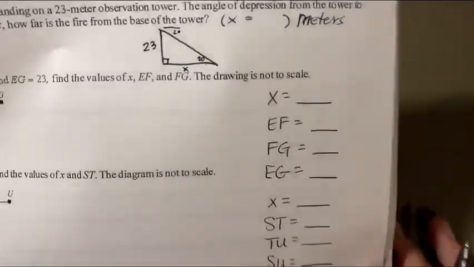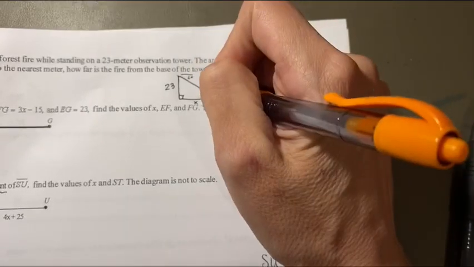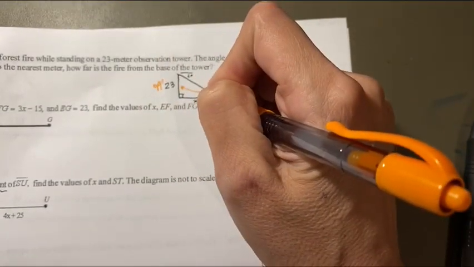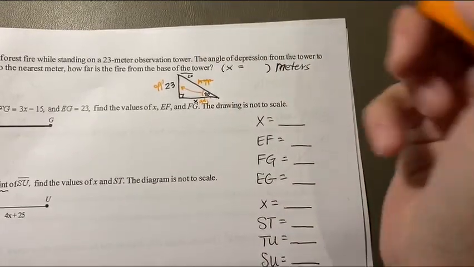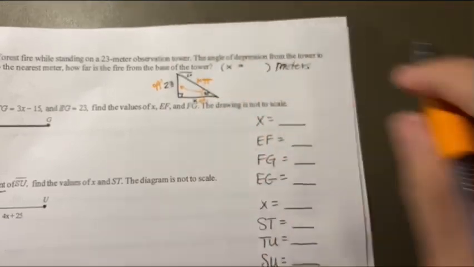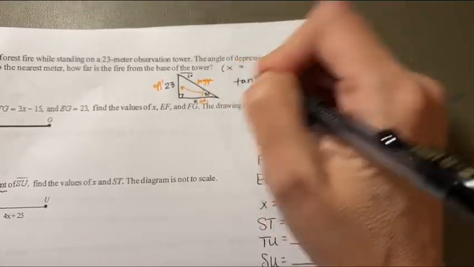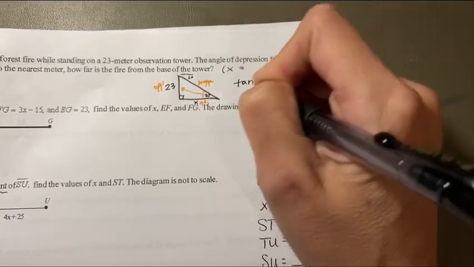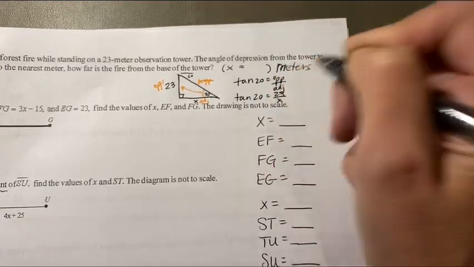Okay. So let's just follow our steps. If this is the reference angle, we would label this opposite and this adjacent. And we don't have anything for the hypotenuse, right? So we want the trig function tangent. So the tangent of 20 is opposite over adjacent. And the tangent of 20 is 23 over x.